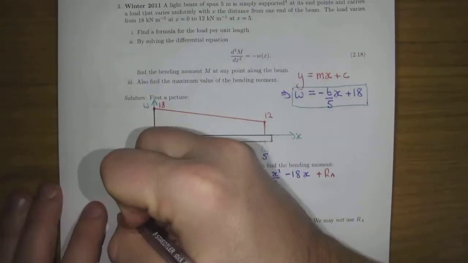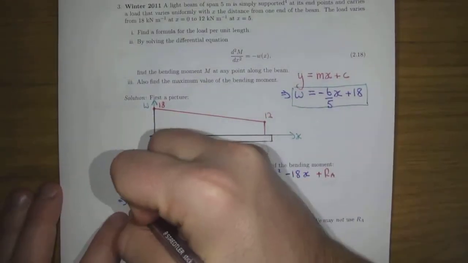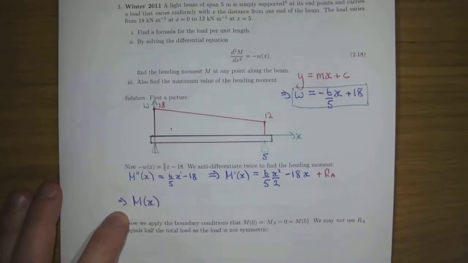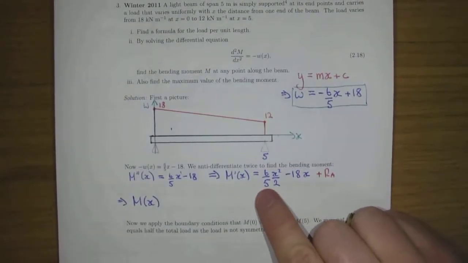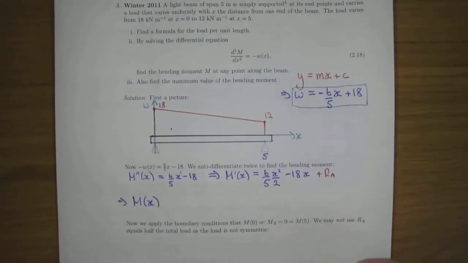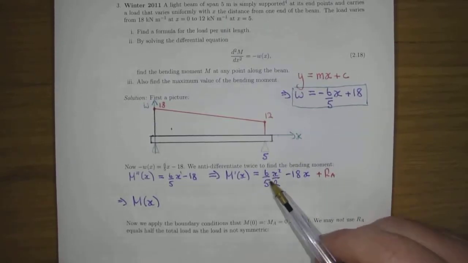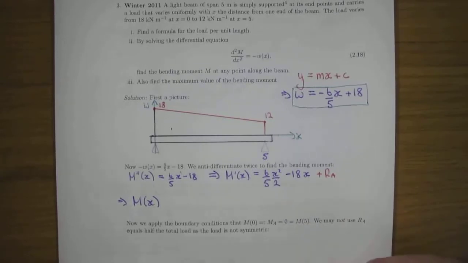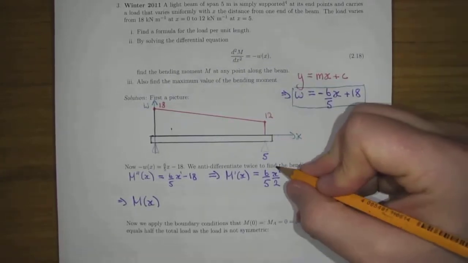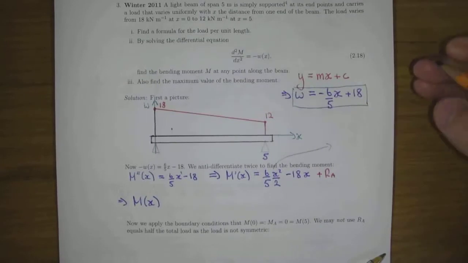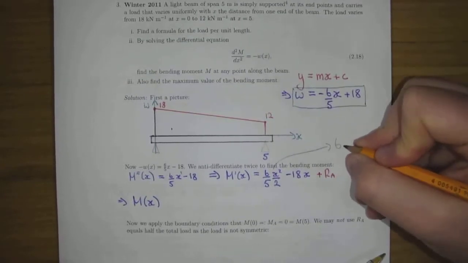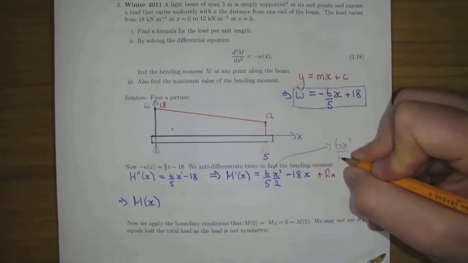Another antiderivative. So the antiderivative of the first derivative is the function M of x. Now what are we going to do here? So this is a little messy, but if you multiply this, how do you multiply fractions together? Top, top, bottom, bottom. So it's 6x squared over 10. I'll just take this away a little bit. So this is the kind of little stupid algebra thing that will be catching you. So 6x squared over 10.